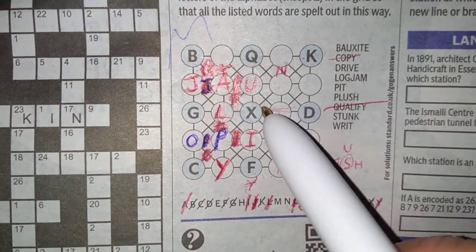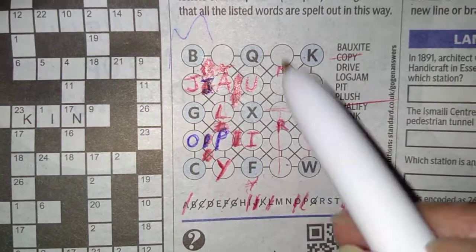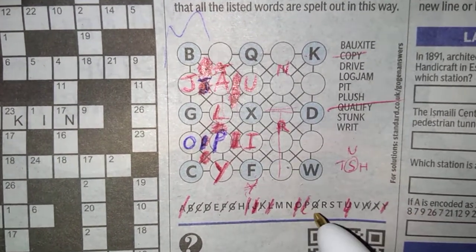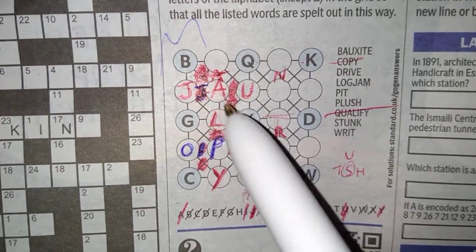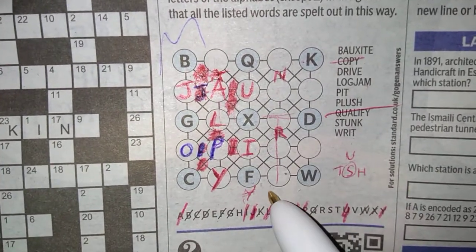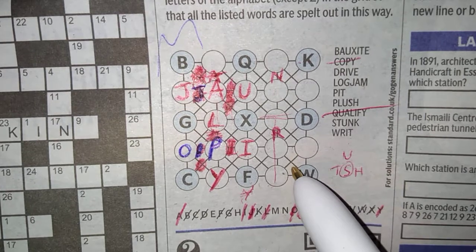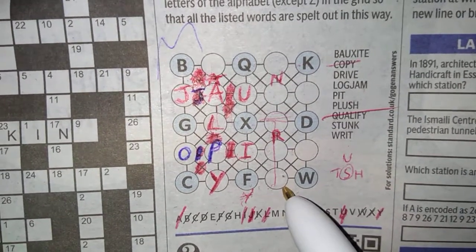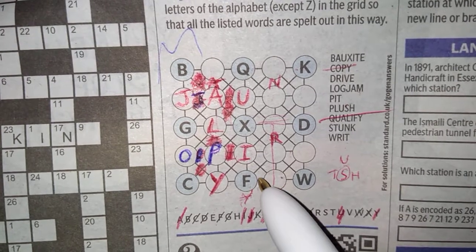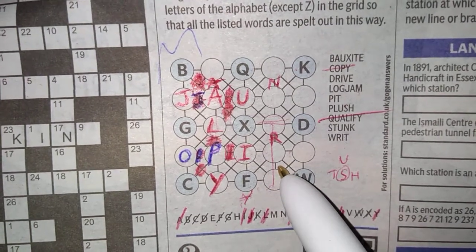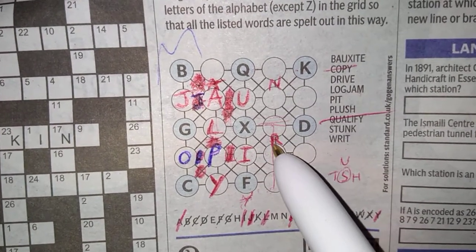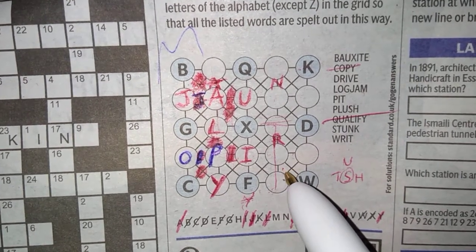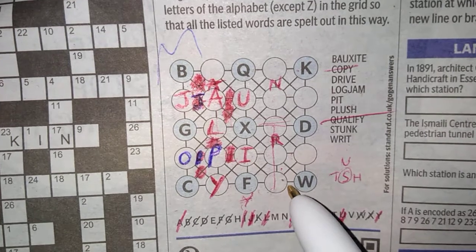Stunk, so the S and the T are going to have to be over here somewhere. They can't be here. I don't know what this letter's going to be then. We've got bauxite, B-A-U-X-I. The T and the E are going to be over here. Oh yes, we've got the T going to be there somewhere. Drive. So there'll be an R. I've got the R there already. Dry. V-E will be here as well. Seems to be an awful lot of letters going to have to be here.